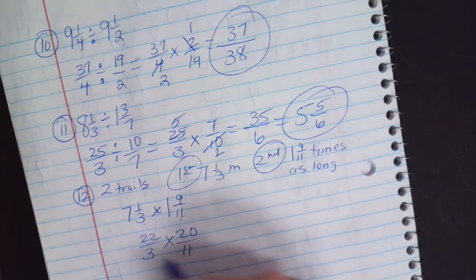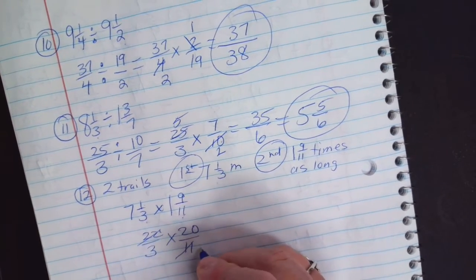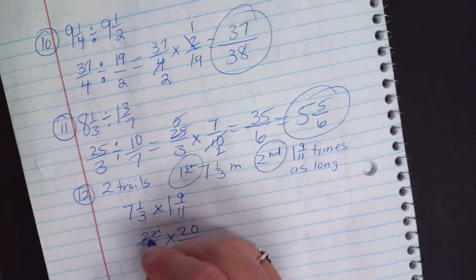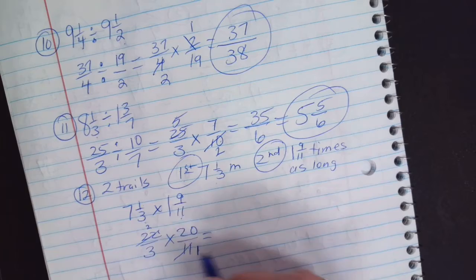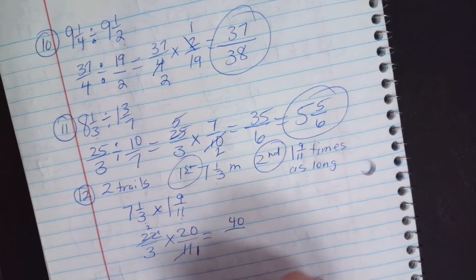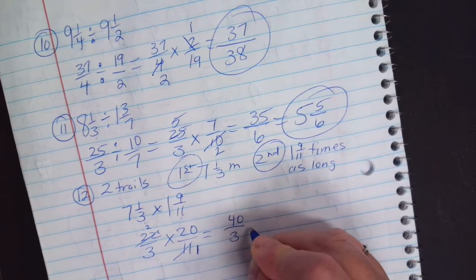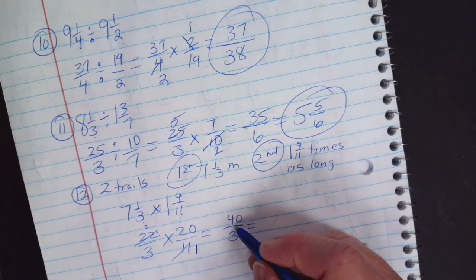So if we look at this, I can cross simplify here. 11 and 22 share the common factor of 11. So 11 goes into 11 one time, and 11 goes into 22 two times. And then if I look at this, 2 times 20 is 40, 3 times 1 is 3. And I want to know how many times 3 will go into 40.